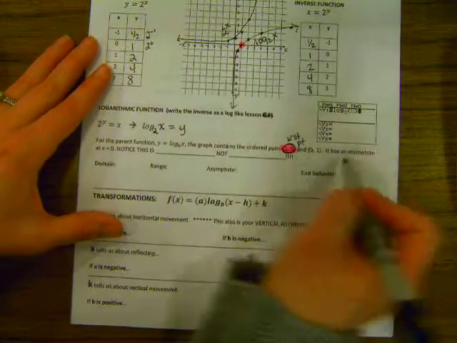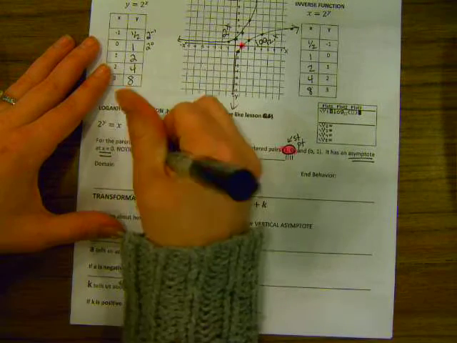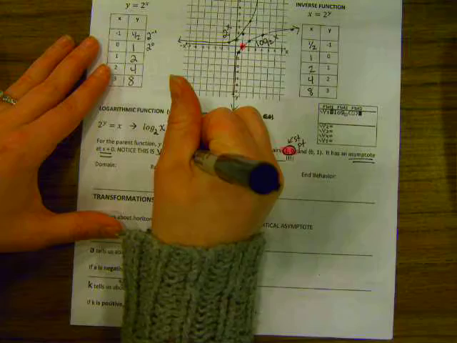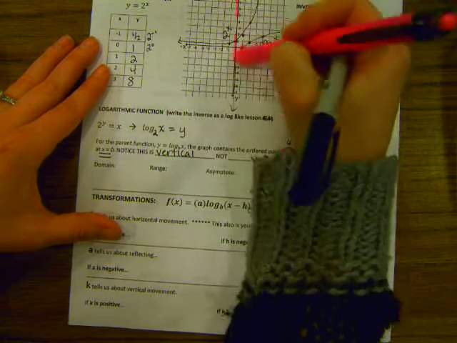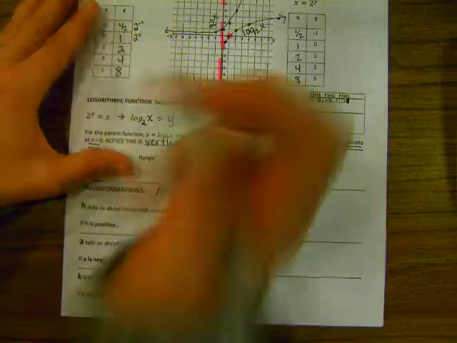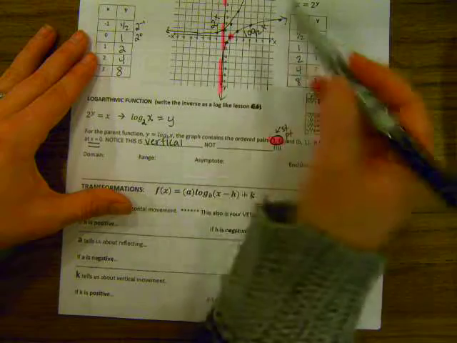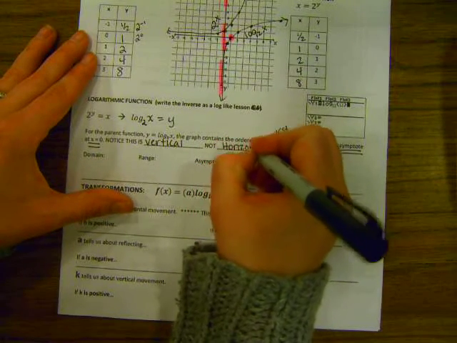Notice, it also has an asymptote, guys, at x equals 0. This is vertical. So meaning, I'm going to go over my exponential graph. It is a vertical asymptote, not horizontal. For exponential graphs, it's horizontal. For logs, it's vertical. So again, not horizontal.